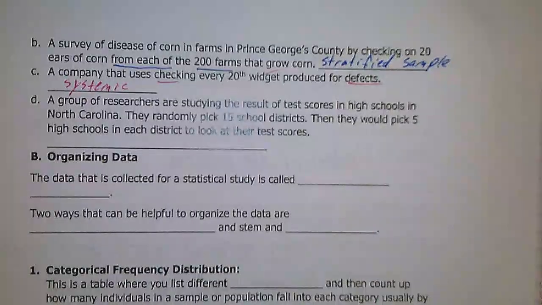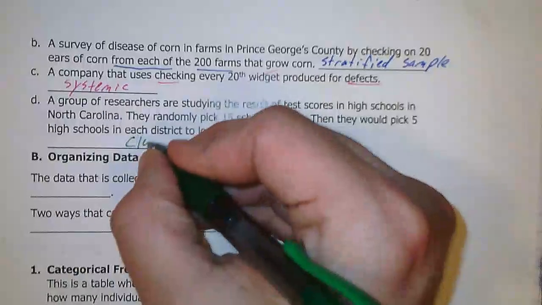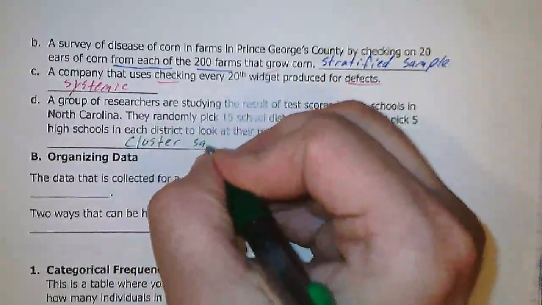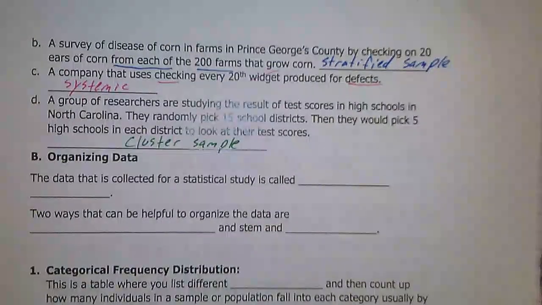So the one we haven't used is a cluster sample. And again, a cluster sample we defined as an existing group of the subject that represents the population is used for the sample.